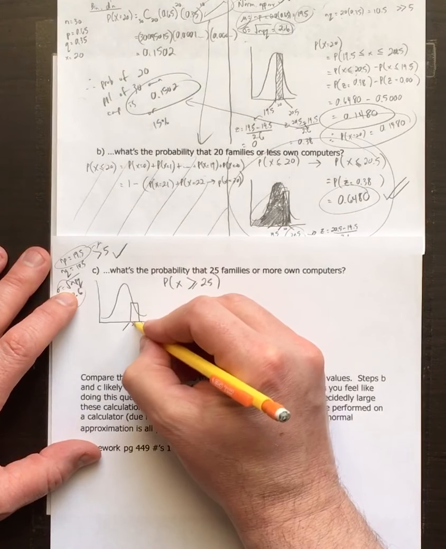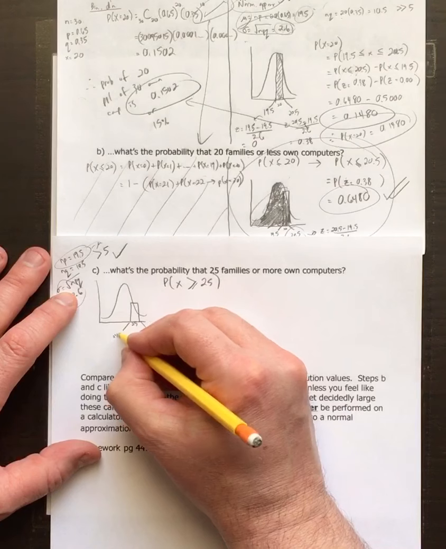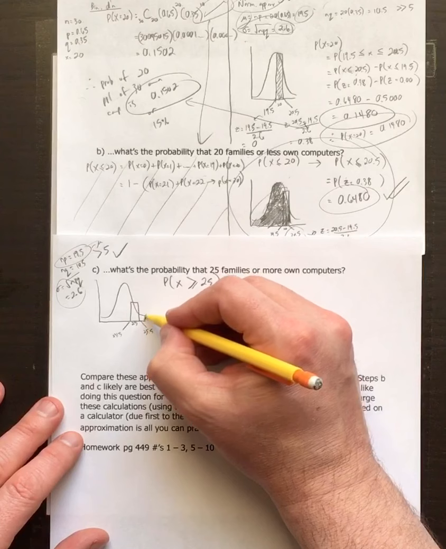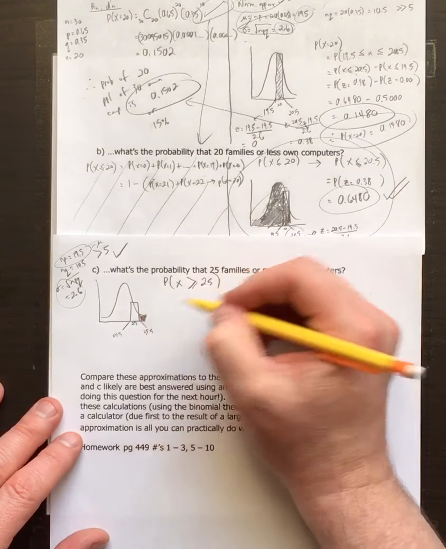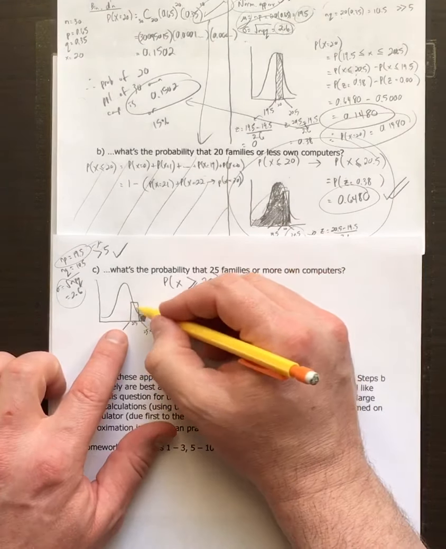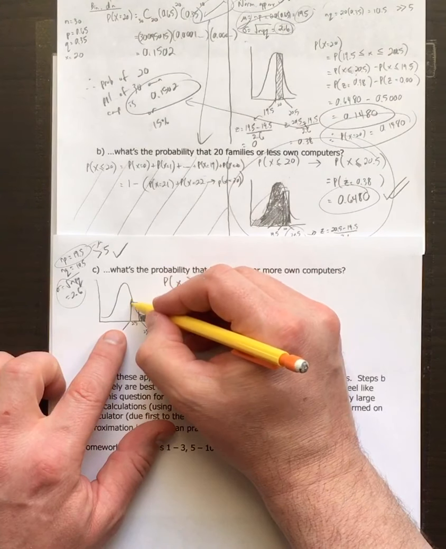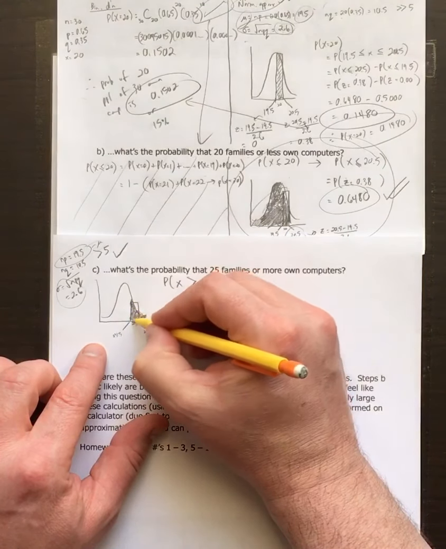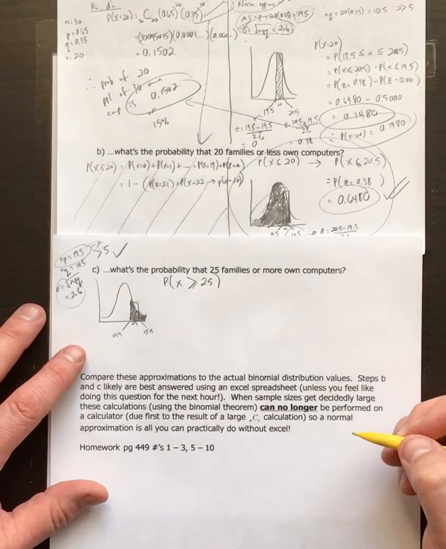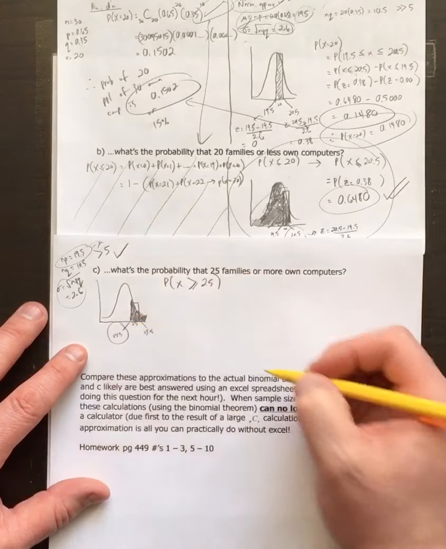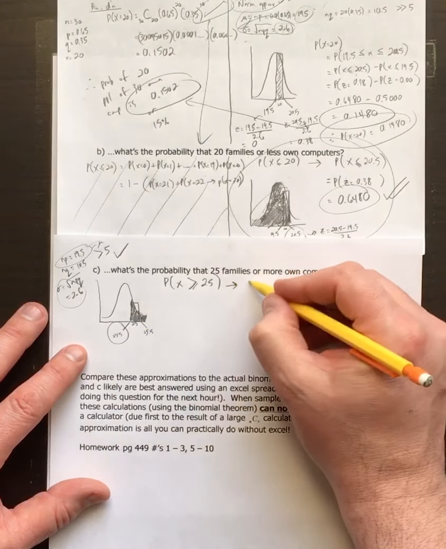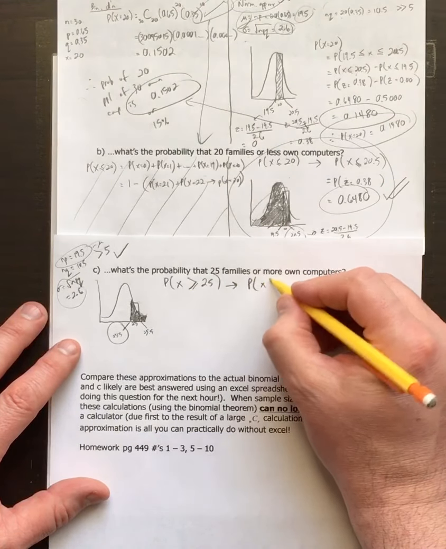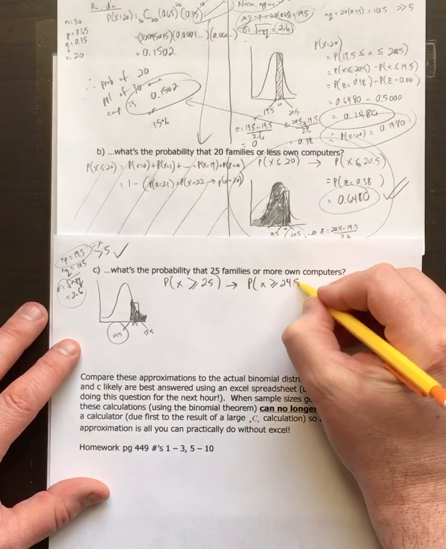Okay, there's 25. That means 25 goes from 24.5 to 25.5, and I want to know 25 or more. So "or more" is this part right here. And because it's 25 or more, I include the bar because I include the 25. So the barrier that I go to is all the way through to 24.5, and I'm including the left-hand side barrier. So that's my barrier. My continuity correction is going to be, instead of P(X > 25), P(X ≥ 24.5).